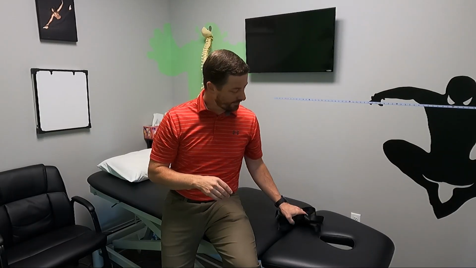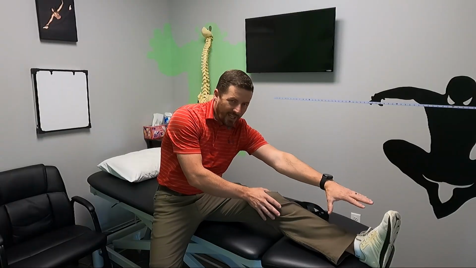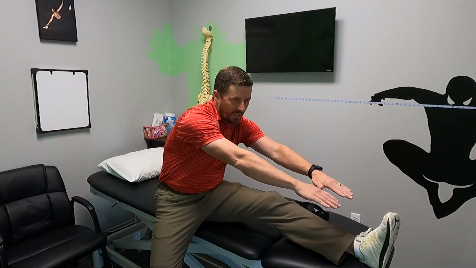So not ideal. There are a lot of ways to stretch the hamstrings, but number two option that I'll see is putting your leg up on a table or something and then leaning forward and trying to grab your toes. I don't like this stretch. I like this stretch, but not in this way. I don't like people trying to grab their toes because that rounds their back. Anytime you're reaching, you're going to be rounding the kyphosis.